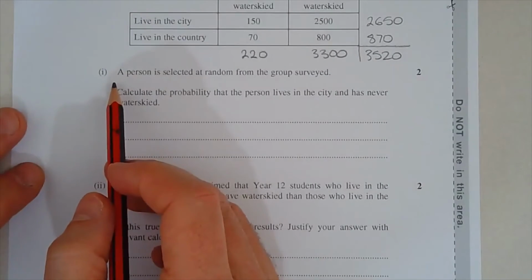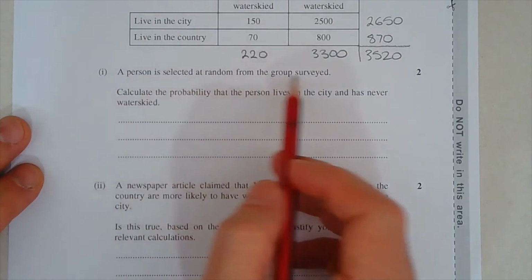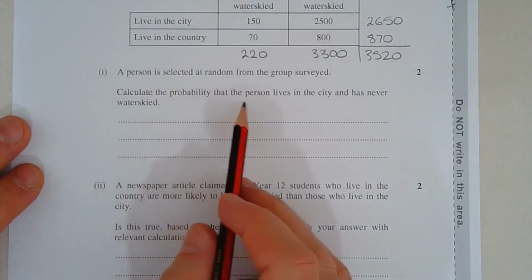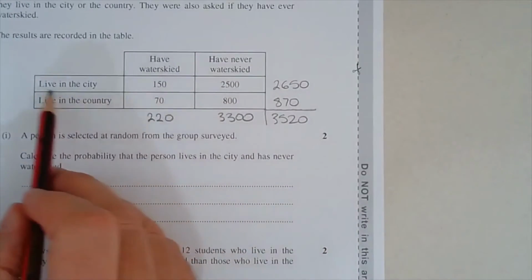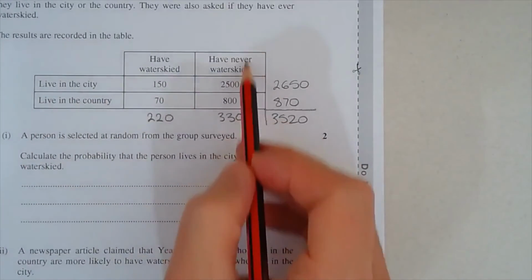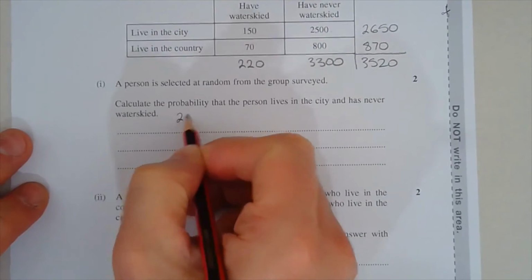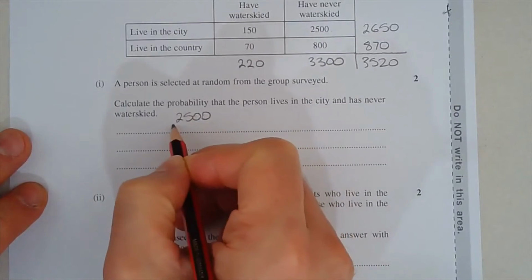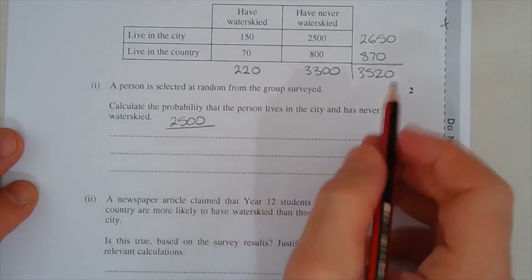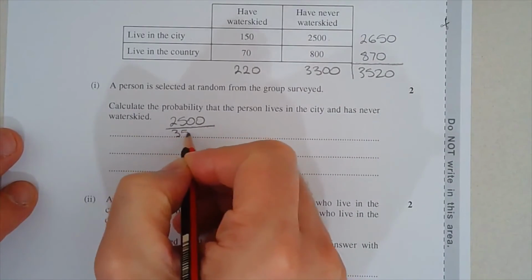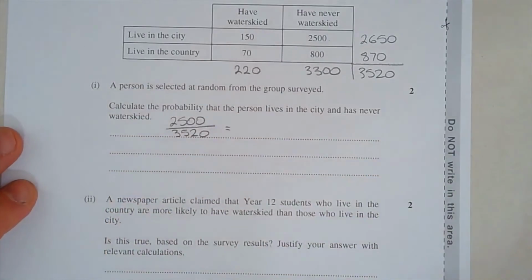Now we can answer part 1. A person is selected at random from the group. Calculate the probability that the person lives in the city and has never water skied. Okay, so lives in the city, that's this row, and has never water skied, that's this column. So it's 2,500 of those surveyed. So 2,500 over the total number of people surveyed, which is 3,520.